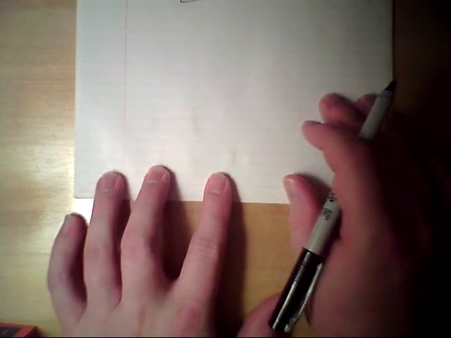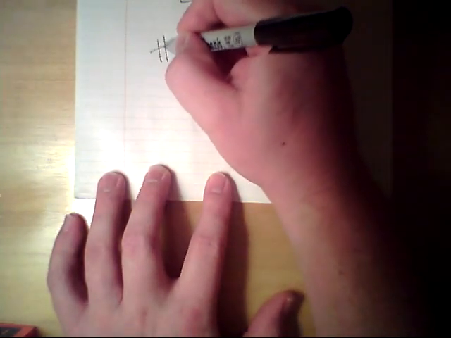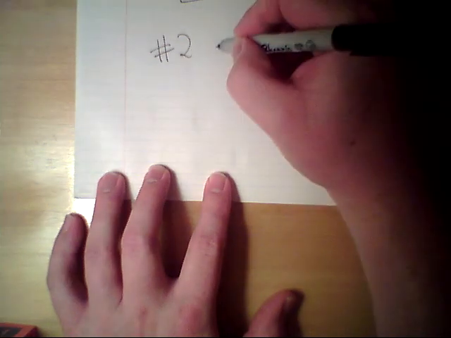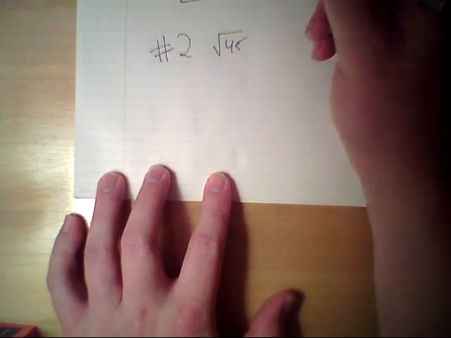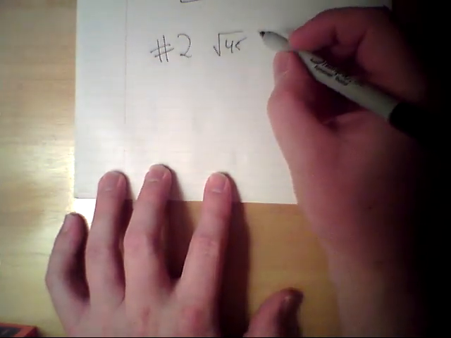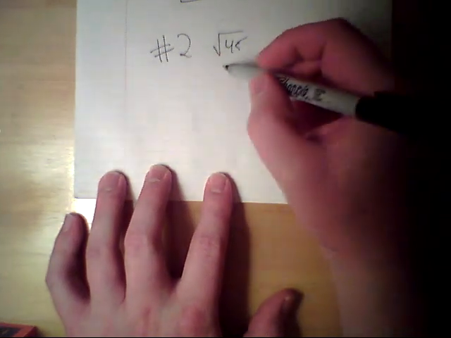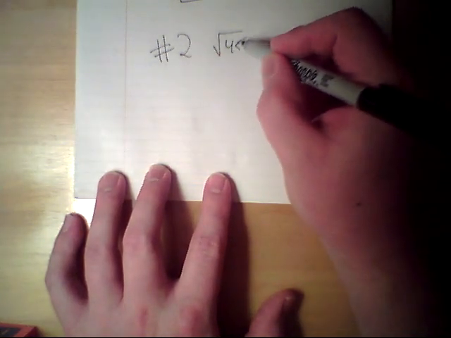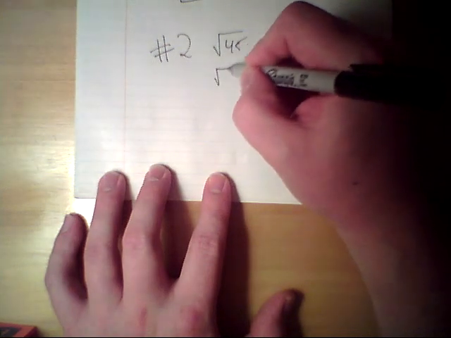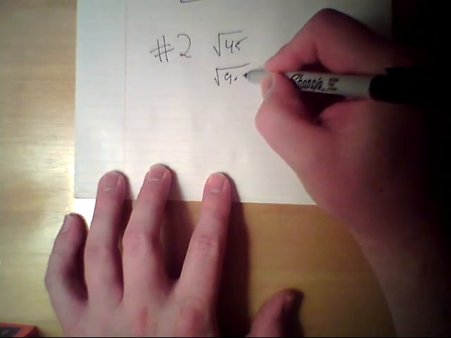Let's see, number 2, square root of 45. Now, again, we're going to try and break this up into smaller parts. I know that this is divisible by 5, so let's see what happens there. It's going to end up being square root of 9 times 5.